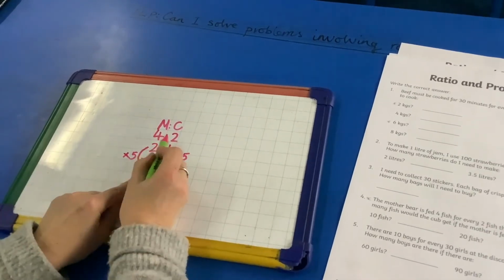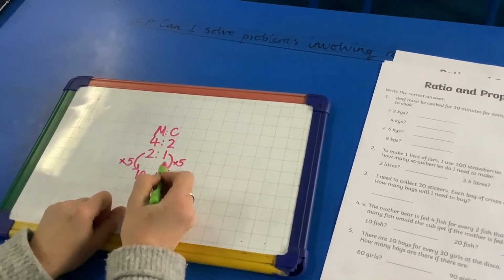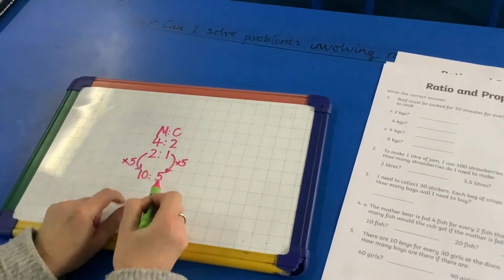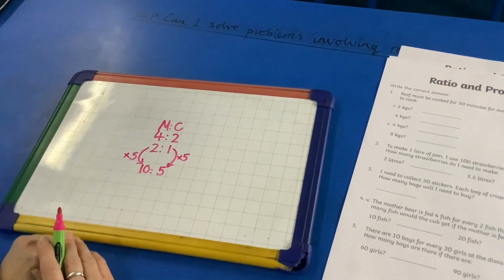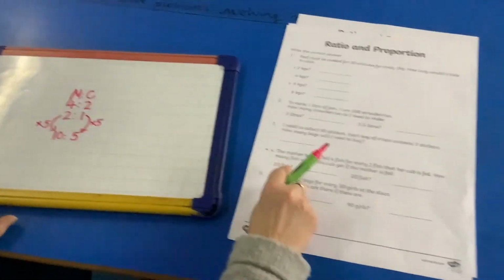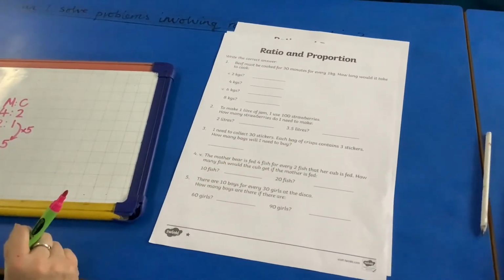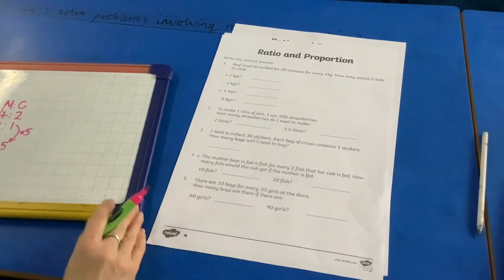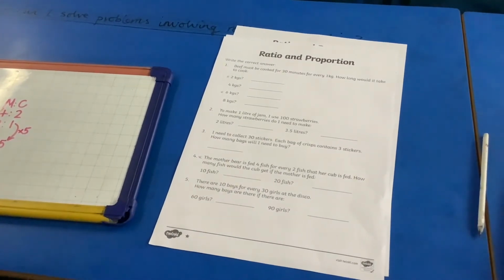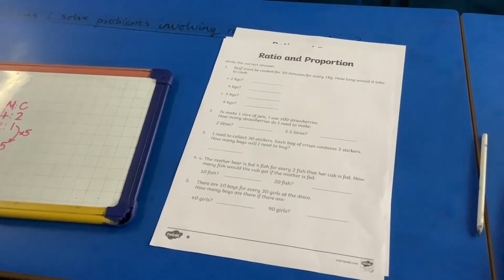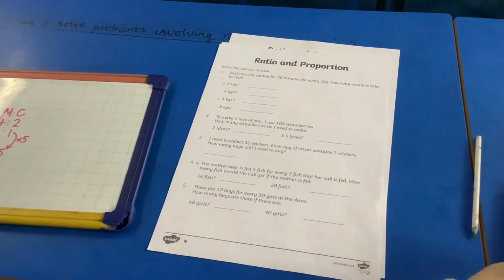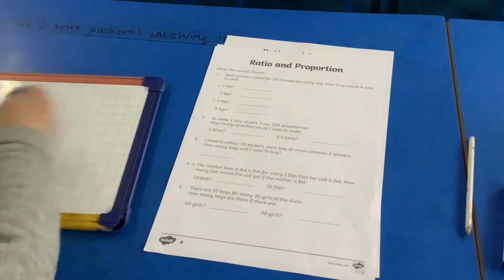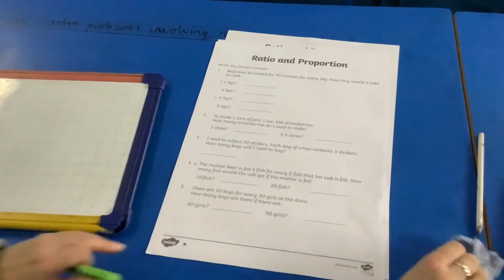And actually, if I look here, 2 is half of 4, 1 is half of 2, 5 is half of 10. Okay, so that's how you could work out these questions. And there are some others on this sheet for you to have a little go at. Okay, so you've got a question to do with proportion, you've got some questions to do with ratio on these sheets.